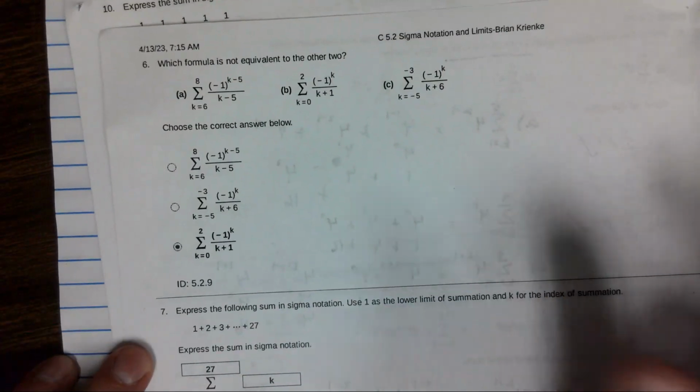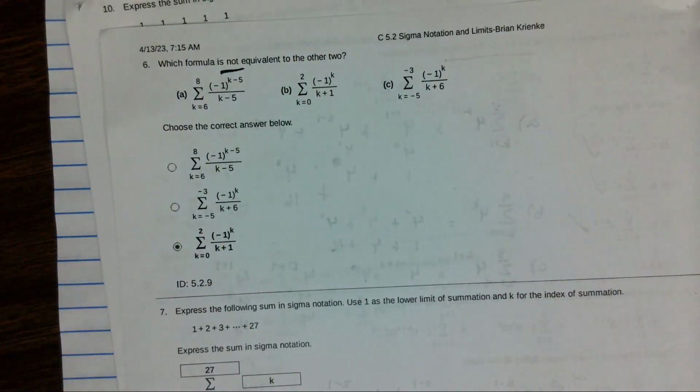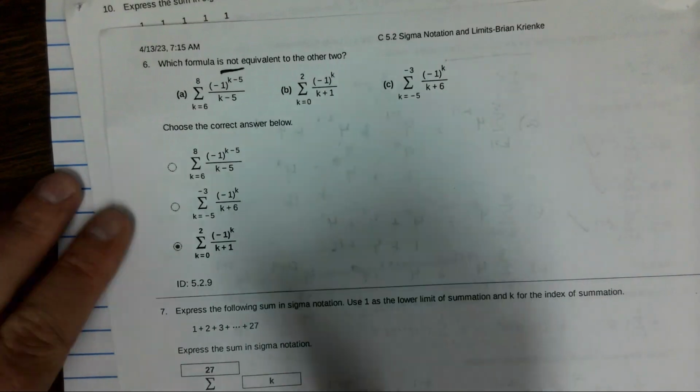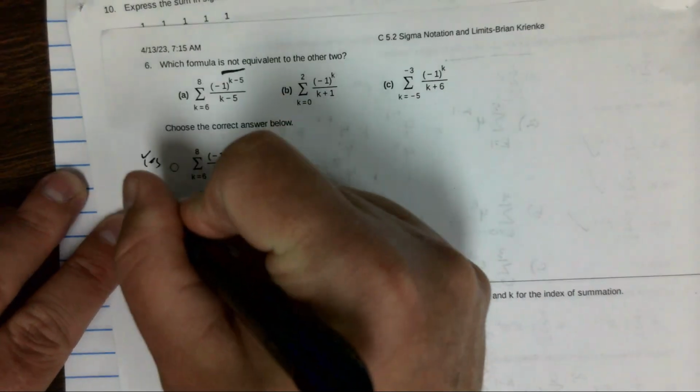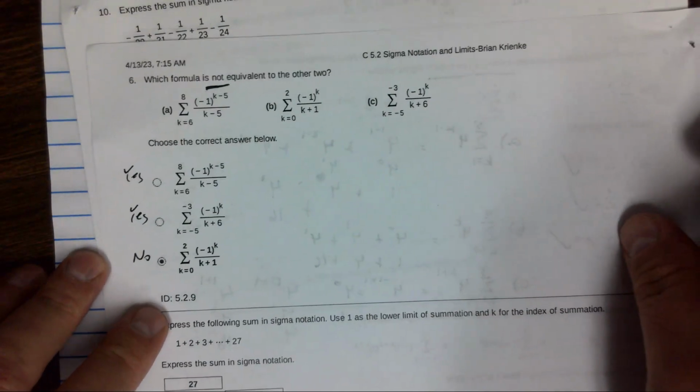Now on this one, they say which one is not equivalent. So if you're cutting to the chase, you're going to say this is yes, this is yes, this is no. It is not equivalent. Okay, so let's actually do the work.